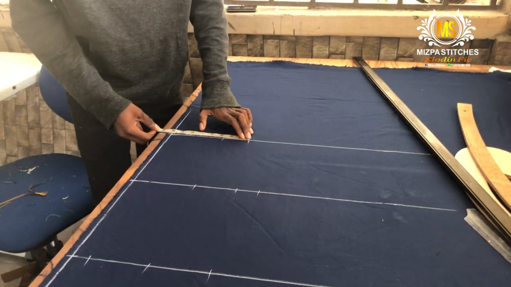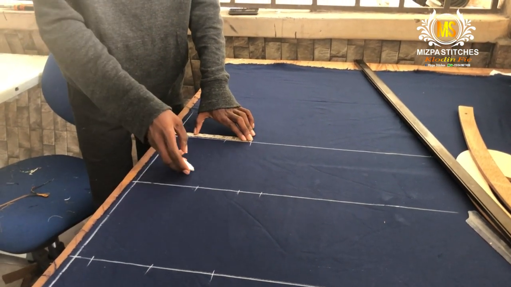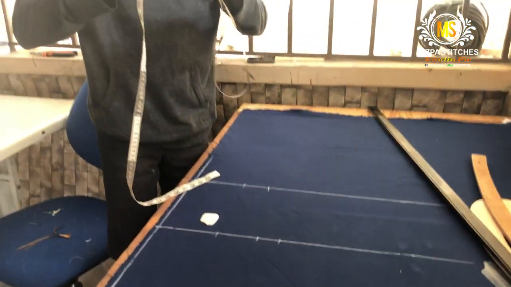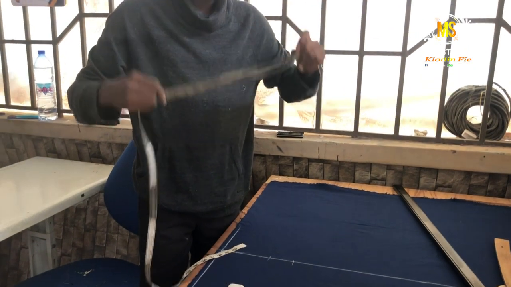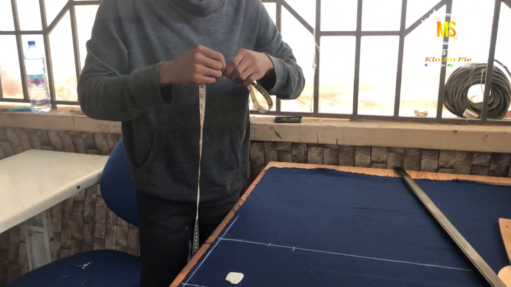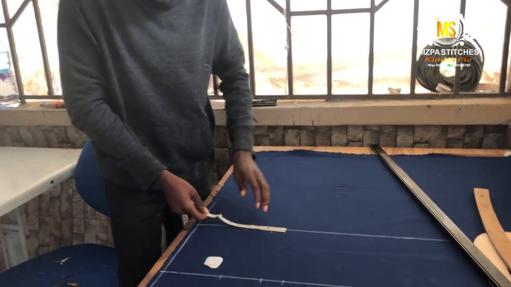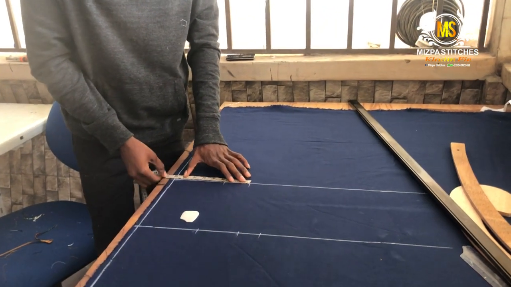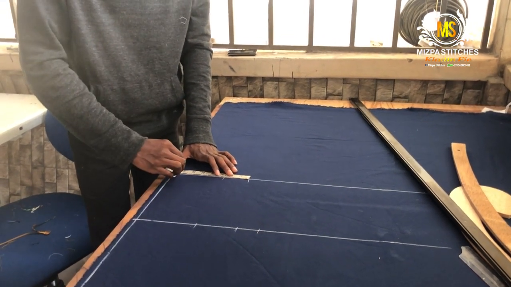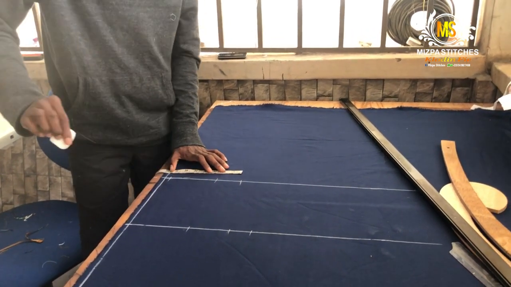Then for the waist measurement, I'm using waist 29. Waist 29 divided by 4. Let's use our tape measure. We divide the 29 into 4 to have 7.2. Then you mark your 7.2 exactly. Please take note. Mark 7.2 exactly.